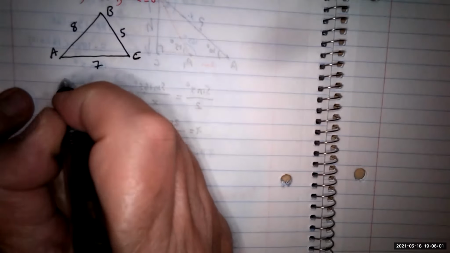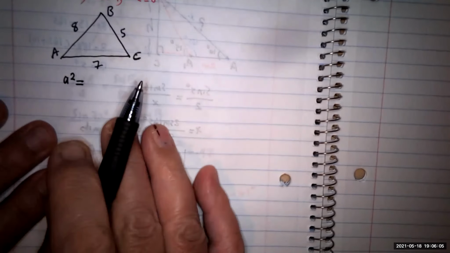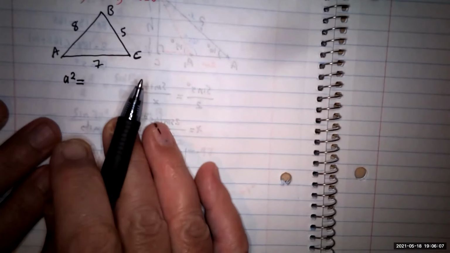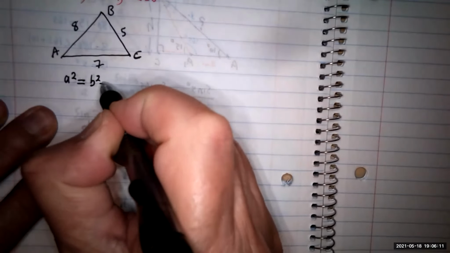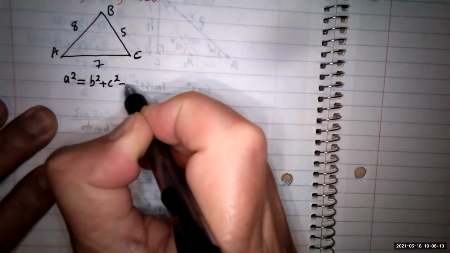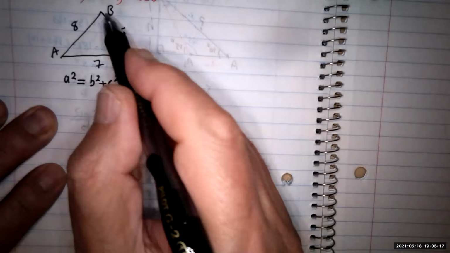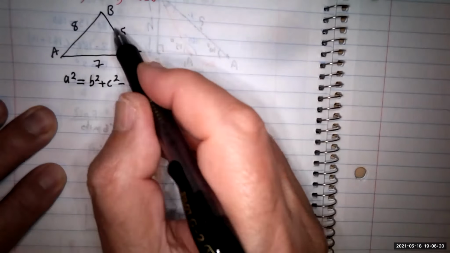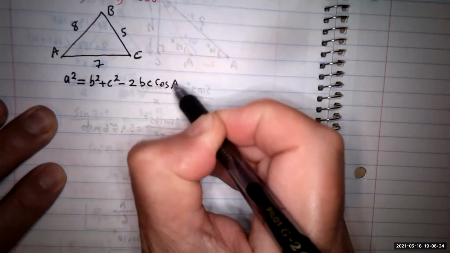If you start with A, remember A squared is going to be the sum of the squares of the other 2 sides, if you like. So you have B squared plus C squared minus 2BC times the cosine of the opposite angle. The opposite angle is going to be cosine of A, the angle opposite the side that you start with. That is going to be the case.